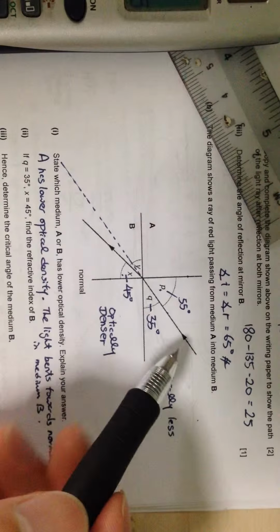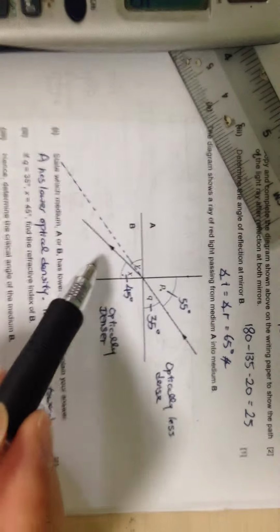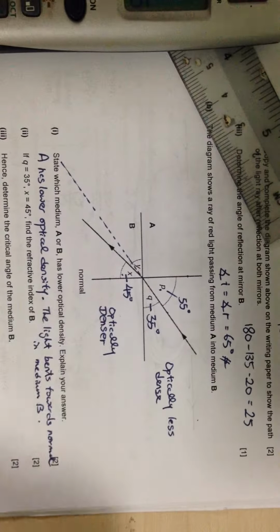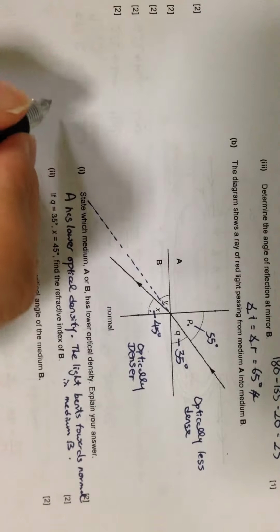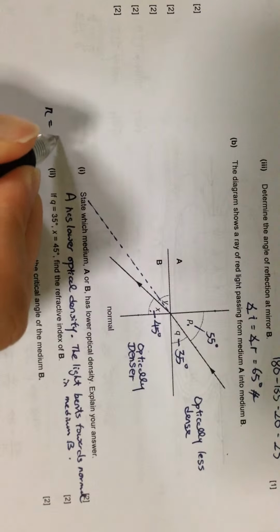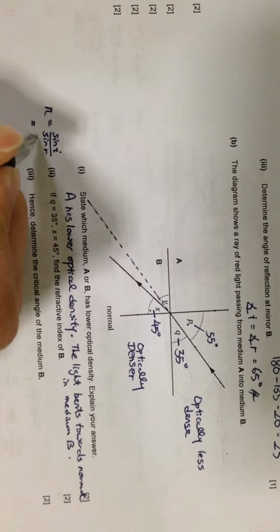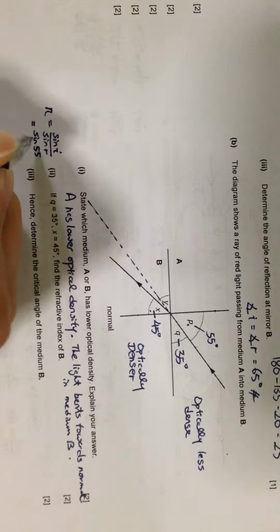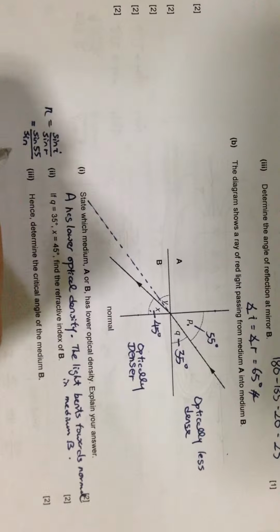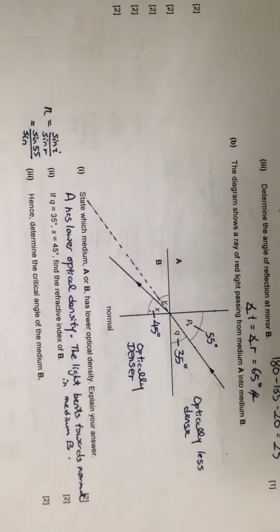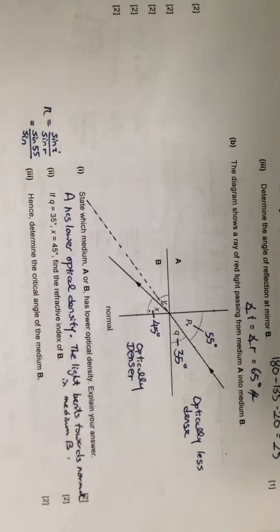So you are traveling from less dense to denser medium. All you need to do is very simple. I have no space, so I'm going to do it right here. Just take n equals sine I over sine R. Put in the value. This is sine 55 over sine. Oh, wait. You can't use this formula. You cannot use this formula. Why? Why can't you use this formula? Isn't it less dense to denser?